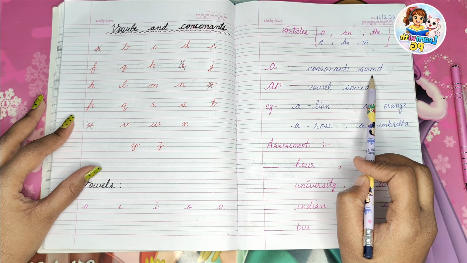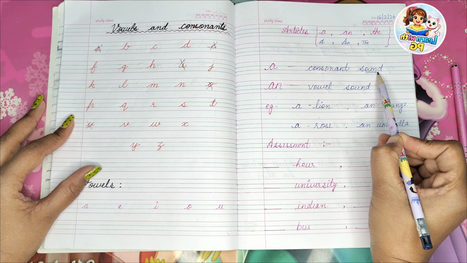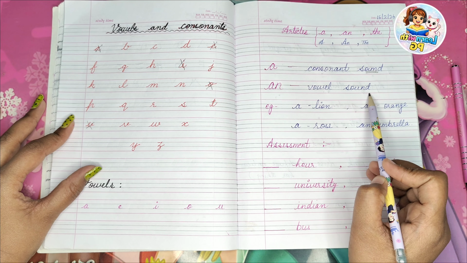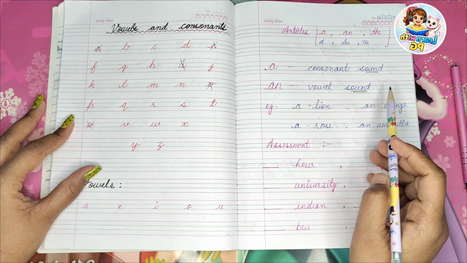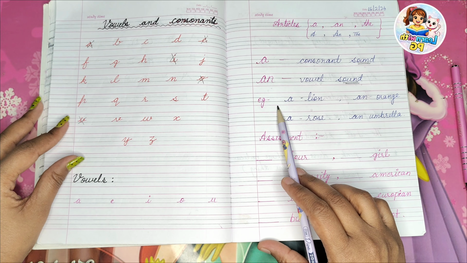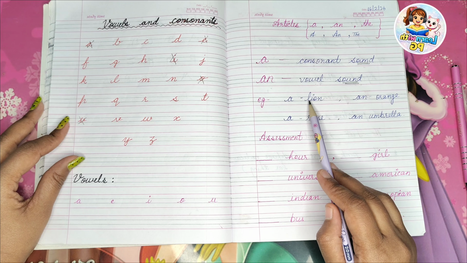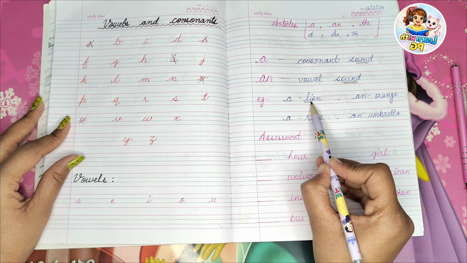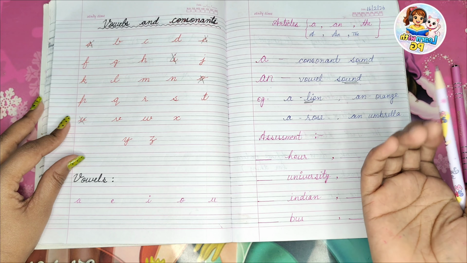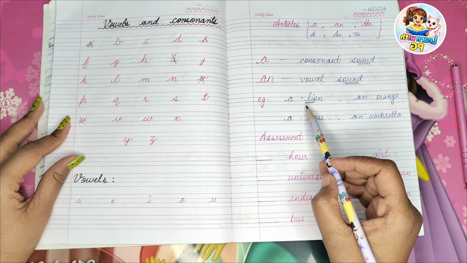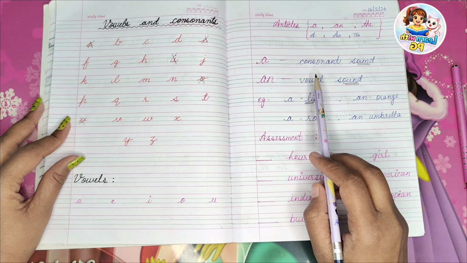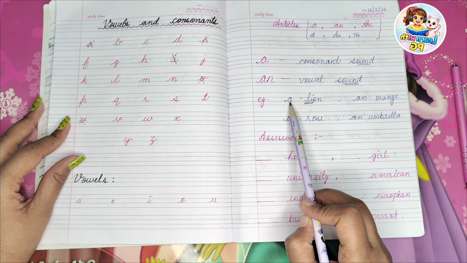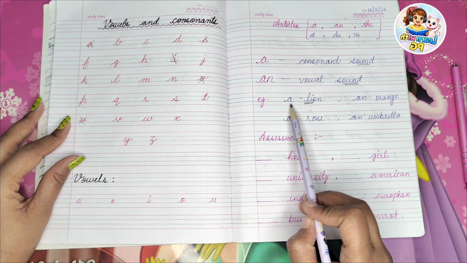Consonant sound. I'm talking about sound. And article an before a vowel sound. Let's see examples. This is a lion. Lion starts with the letter L. And what is the sound of L? L. Which comes under the consonant sound. So before a consonant sound we use article a.